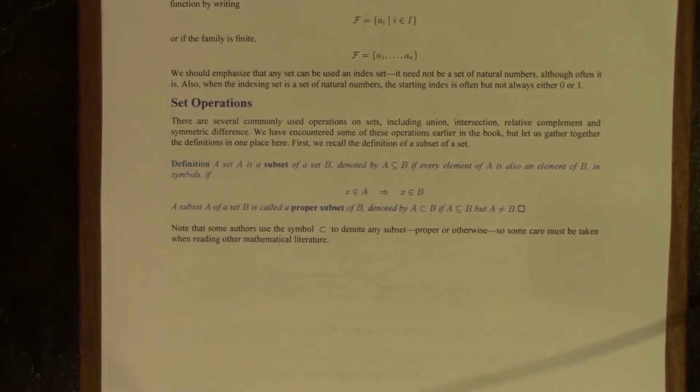Okay, let's now talk about set operations, many of which you may very well be familiar with: union, intersection, relative complement, symmetric difference. We have actually used some of these operations earlier in the book, but this is the right time to gather them all together in one place.